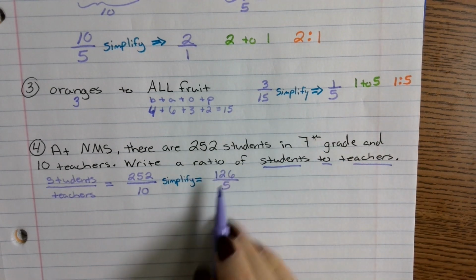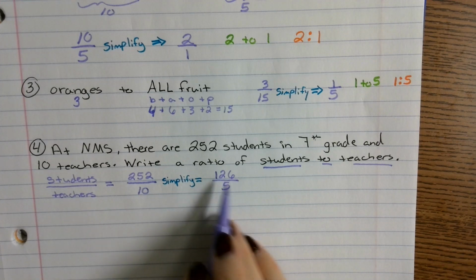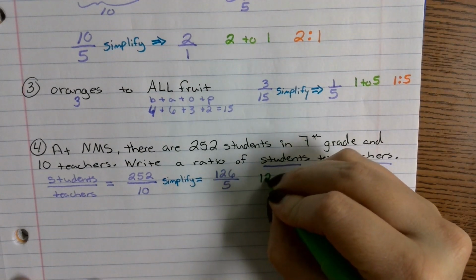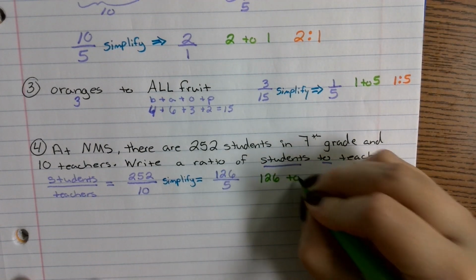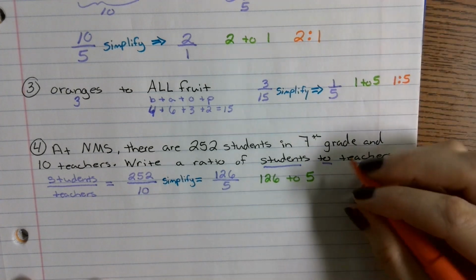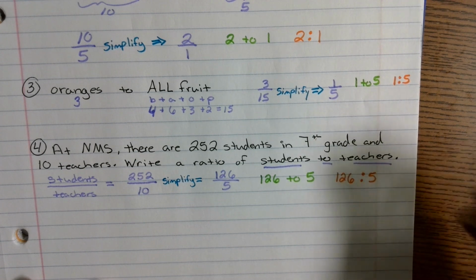Again, you could type the fraction into your calculator and hit enter. It will give you 126 over 5. The other way is to write it 126, the word to, and then 5. And then our third way to write it, 126, colon, 5.